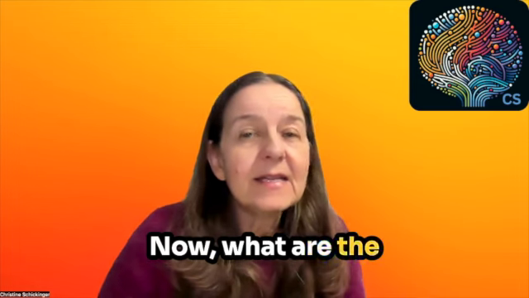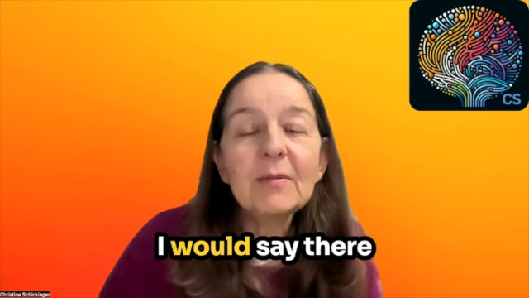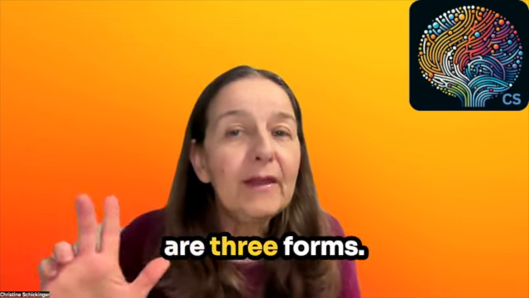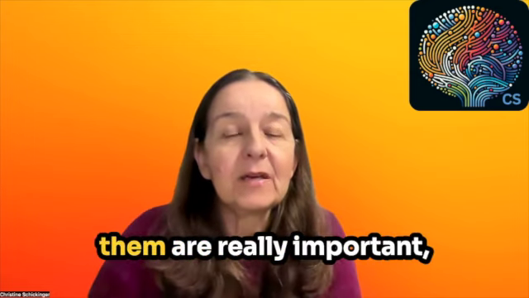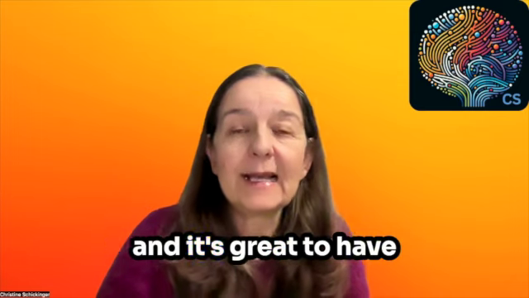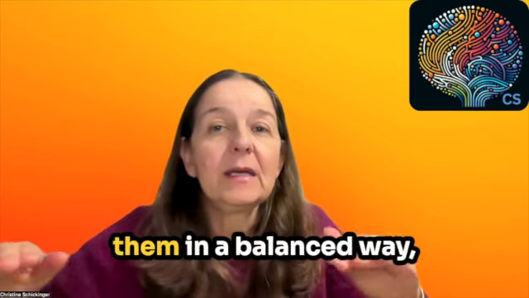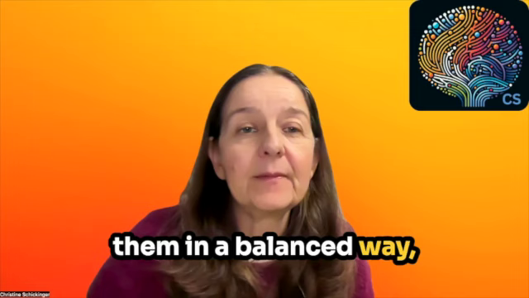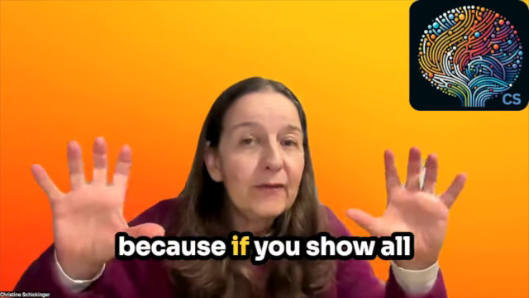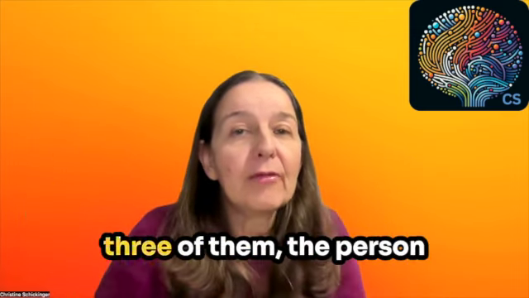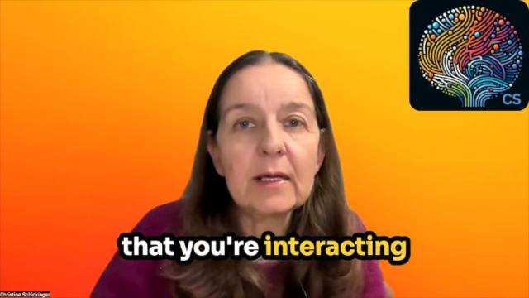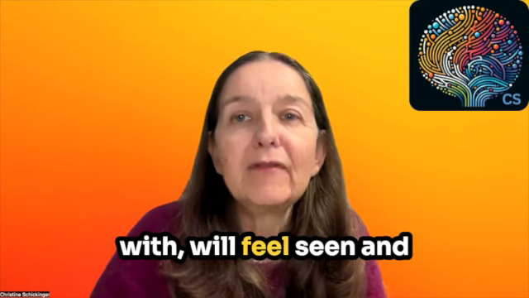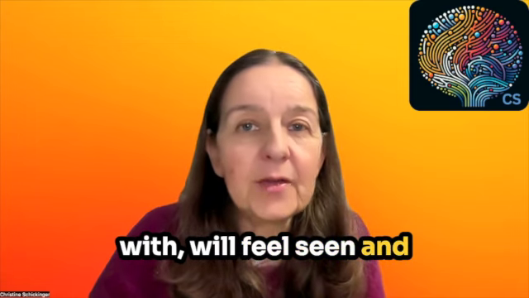Now, what are the key takeaways here? I would say there are 3 forms of empathy, and all of them are really important, and it's great to have them in a balanced way. Because if you show all 3 of them, the person that you're interacting with will feel seen and heard and understood.